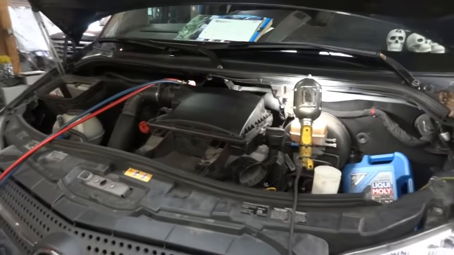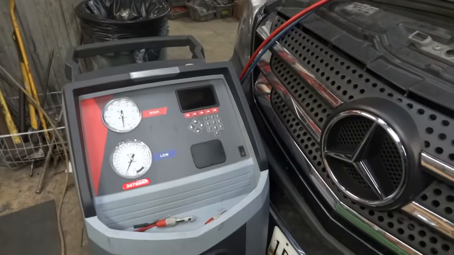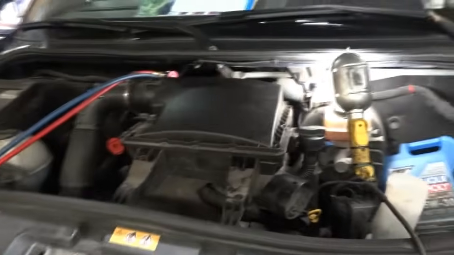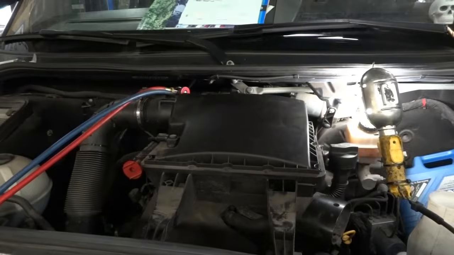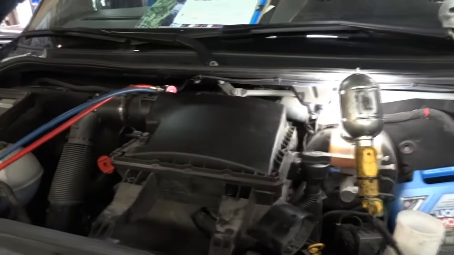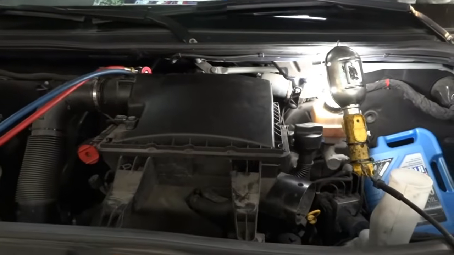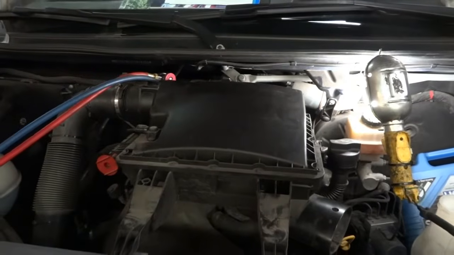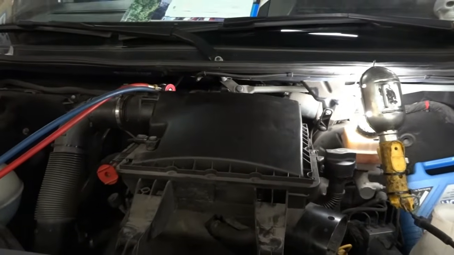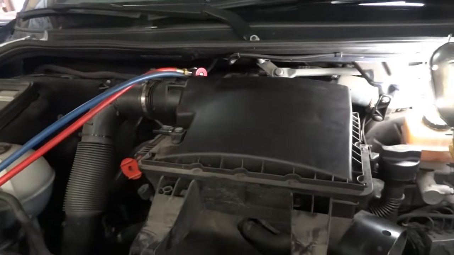Alright guys, so we are here under the hood and we're about to do our checks. I am going to use this Robinair AC machine to check the refrigerant inside the AC system. Obviously, if you don't have any refrigerant in the AC system, your air conditioning is not going to work. It's as simple as that. Also, before you even check the refrigerant, you can start by checking the belt of the AC compressor. I already checked the belt on this one. The belt looks fine and it's tight. So the AC compressor is definitely being driven by the engine crankshaft.